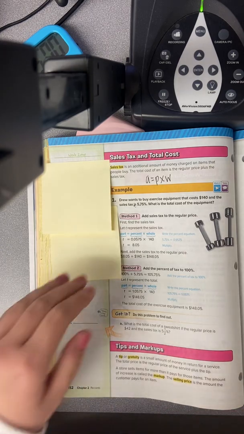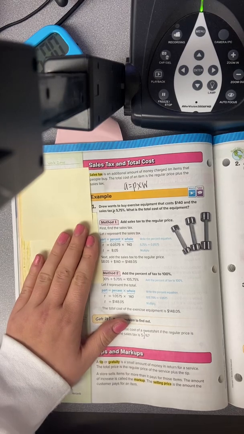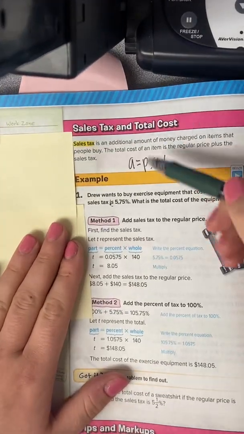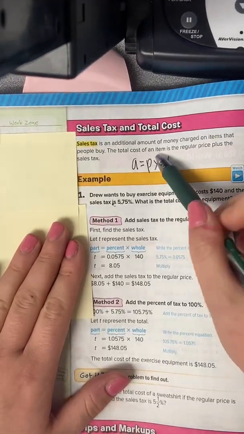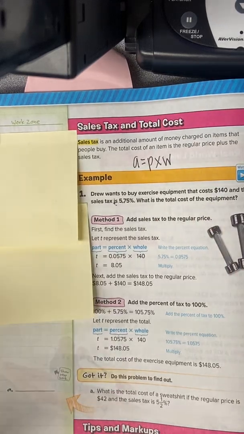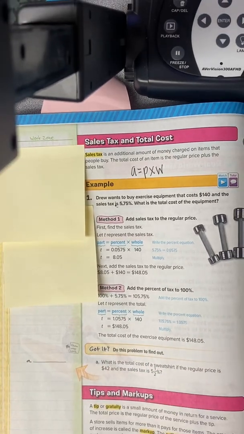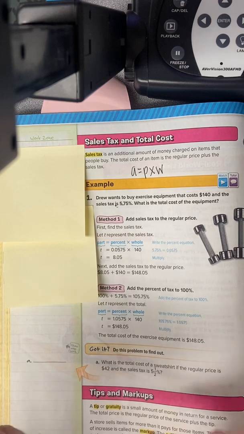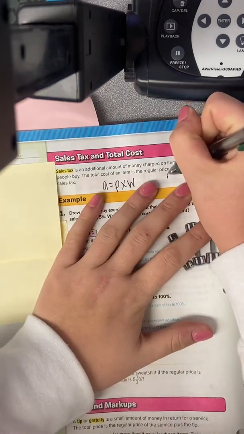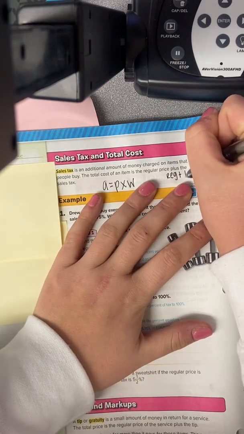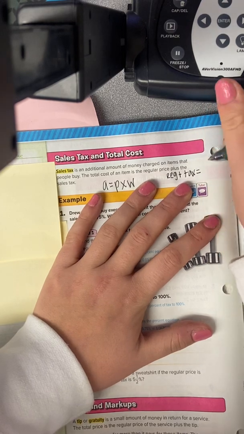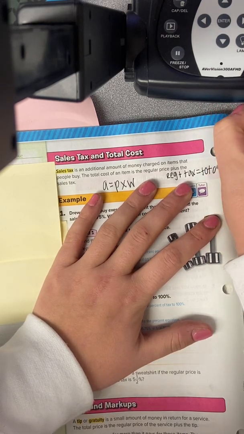Okay, so we have previously used the percent equation to help us find part or percent or whole. We're going to be using that in a way today as we talk about sales tax. Sales tax is an additional amount of money charged on items that people buy. The total cost of an item is the regular price plus the sales tax. So the regular price plus the tax equals the total is basically what that means.